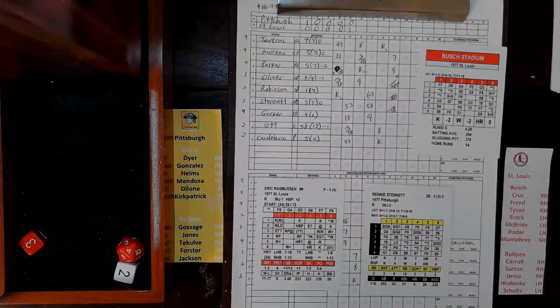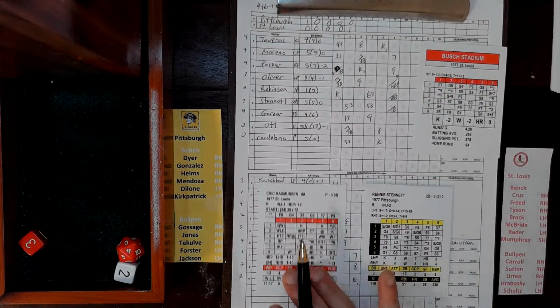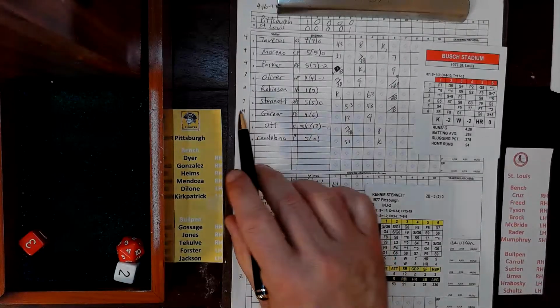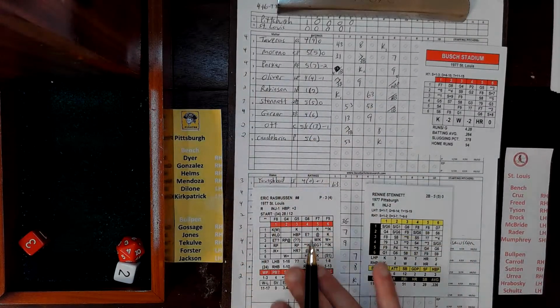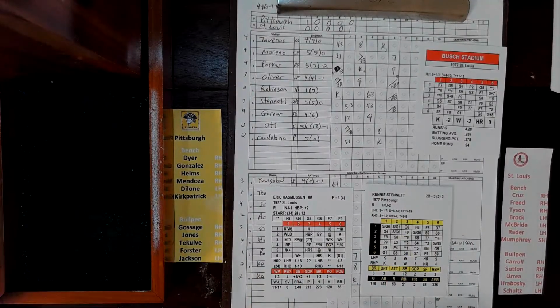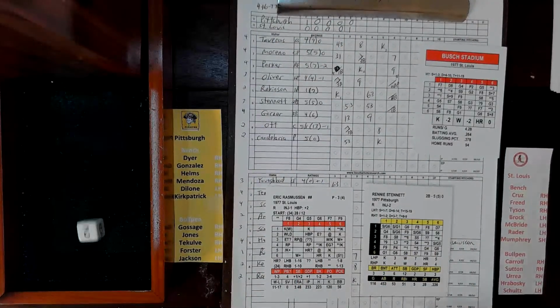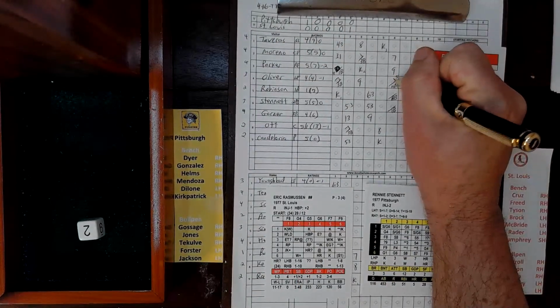And when you single to right field to score from second, you add 1. So we got the 1 on the chart, 0 on the arm, and the 4 for the speed. So that's a total of 5. So 1 to 5, and he will score. And he does.